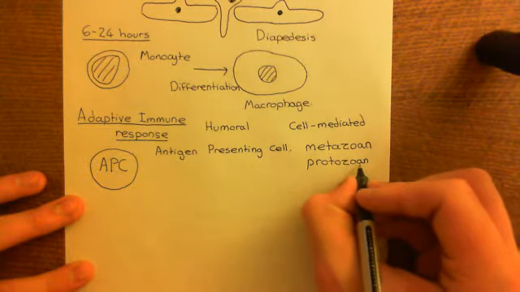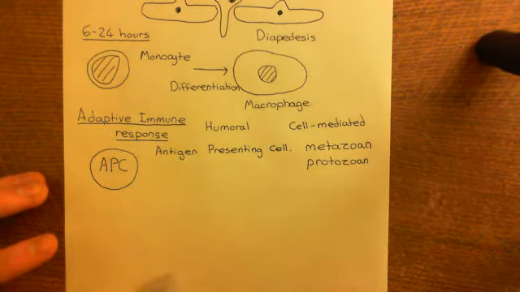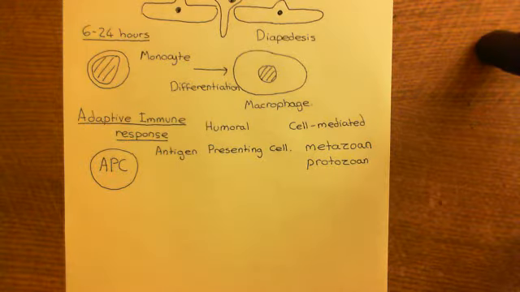Protozoa is the plural, protozoan is the singular. So a protozoan is a single-celled organism. So bacteria are protozoa. There are other examples as well. So for instance, many protists are also protozoa. For instance, the malaria parasite is a protozoan.